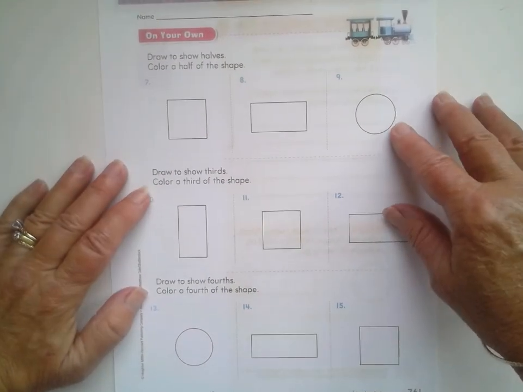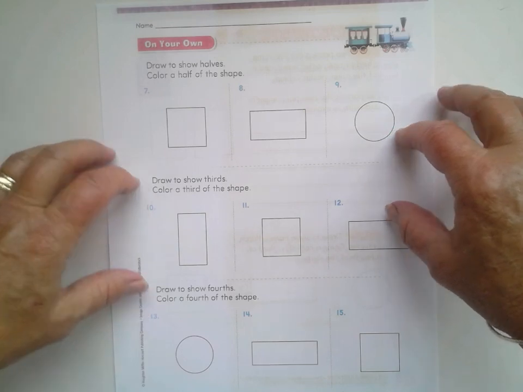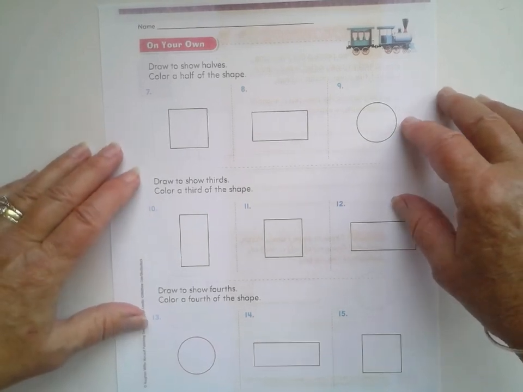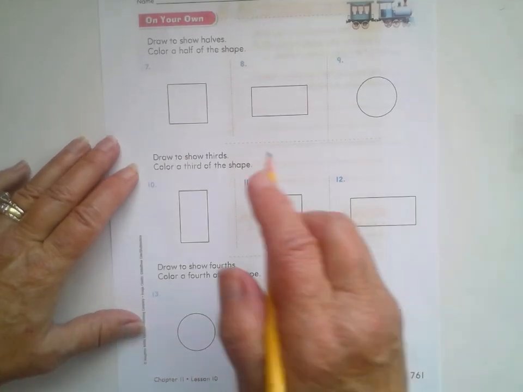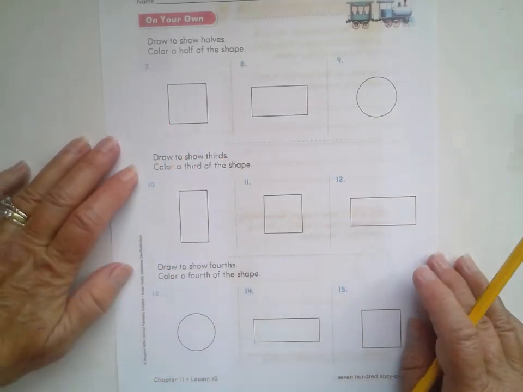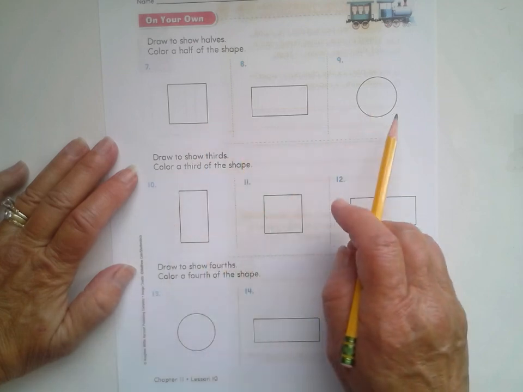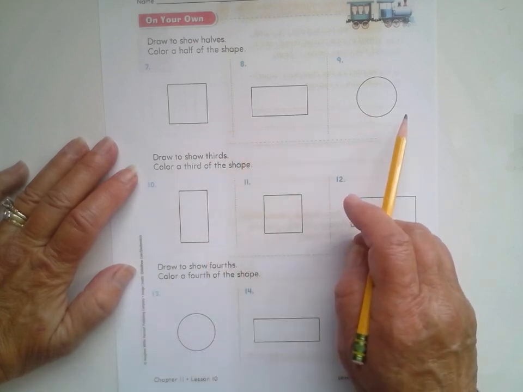On your own. So you are going to do this on your own. I am just going to explain it to you. So you're on this page, you're doing exactly what we just did. It tells you how many parts to divide it into, and then you're going to color one part of that. So the top row says to draw to show halves, so you will divide these into halves and then color a half of that shape.